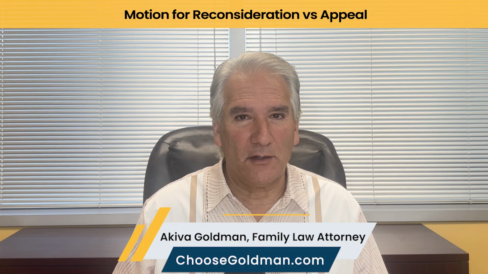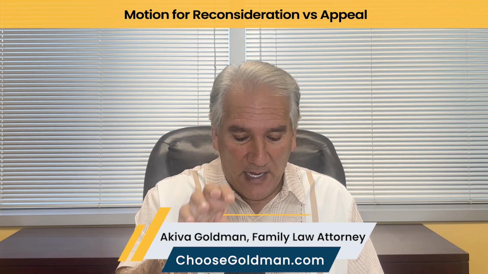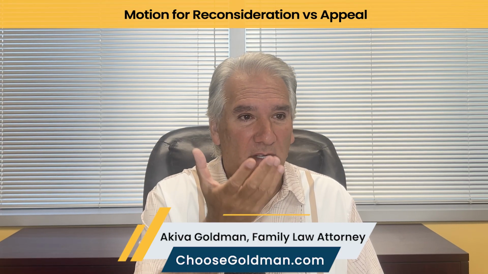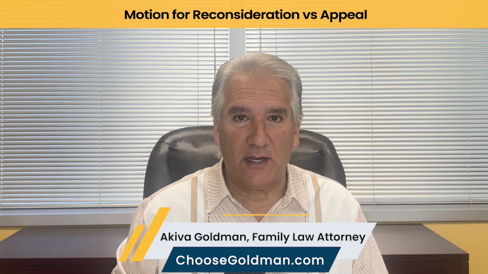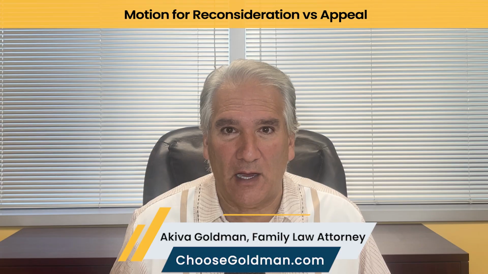A motion for reconsideration, number one, goes before the same judge, at the same level, based upon the same evidence. It asks the judge to review a decision. It doesn't review a decision based on anything new. It reviews a decision based on what was there. It asks the court to reconsider. There's typically no oral argument. There's no reply brief filed. The court's being asked to look at what's already there.